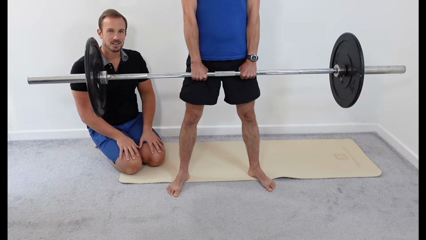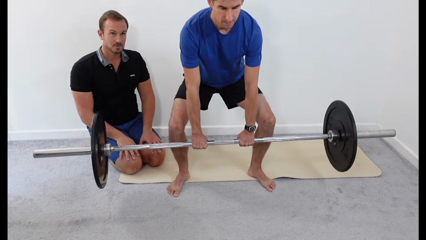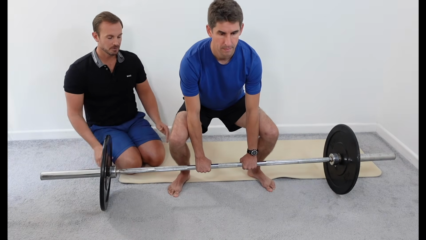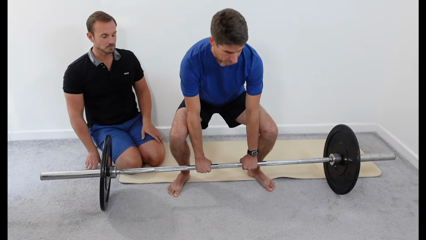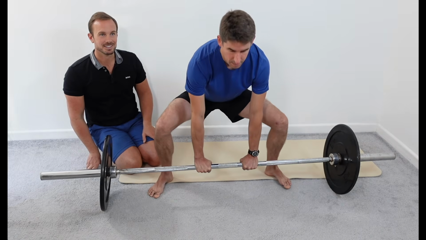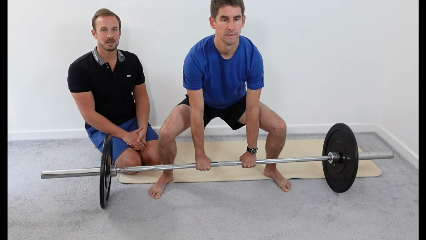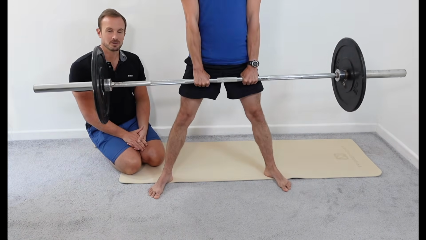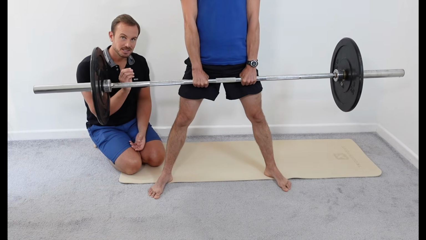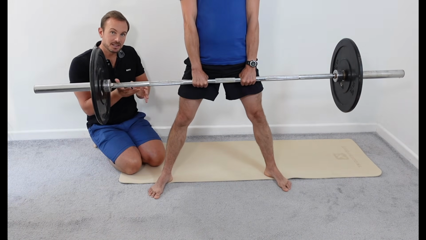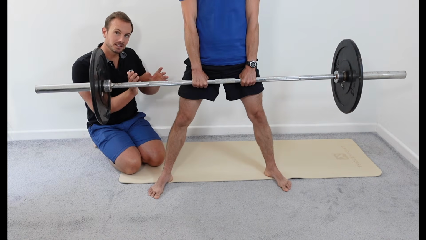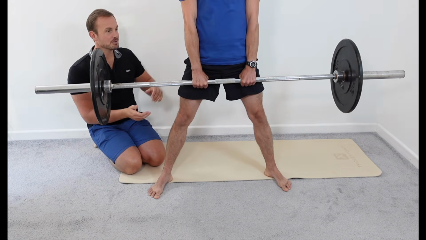Great. And then down. Let's see if we can improve on that a little bit further. Richard, I want to go even wider. Nice wide stance. Great, and lifting from there. Brilliant. Remember, the FADIR test is when the hip is flexed and adducted and internally rotated. And then come down, Richard.